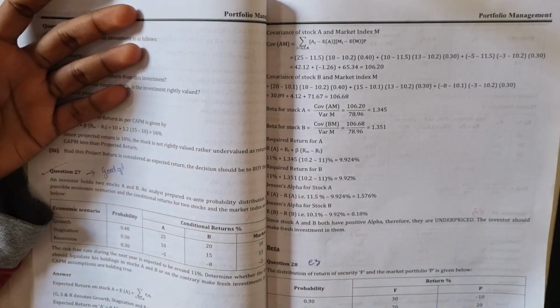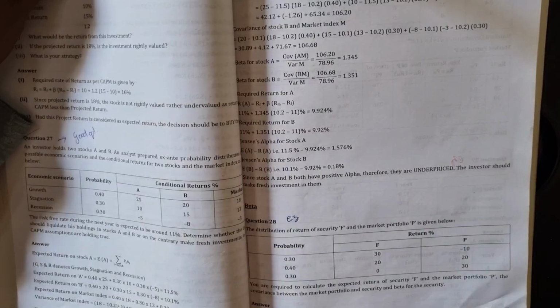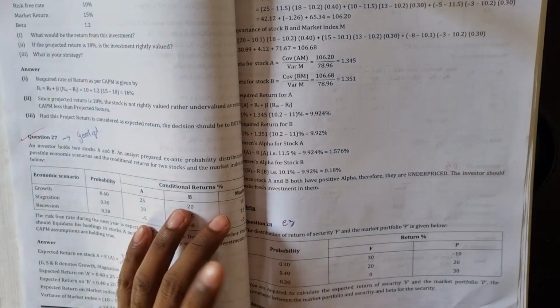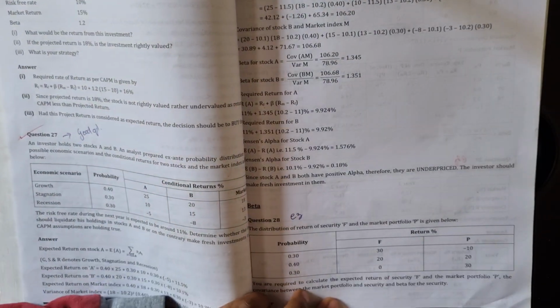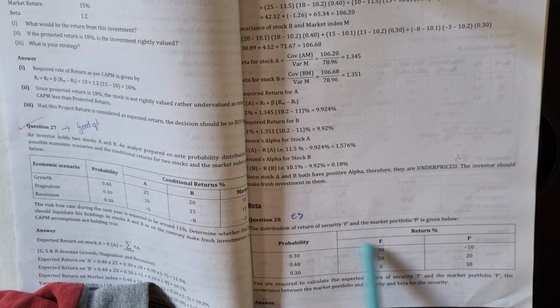Question number 28 is very easy, so you can do it by yourself. Nothing much is given here. See, probability is given, the return of F is given, that is your security, and P is your market.